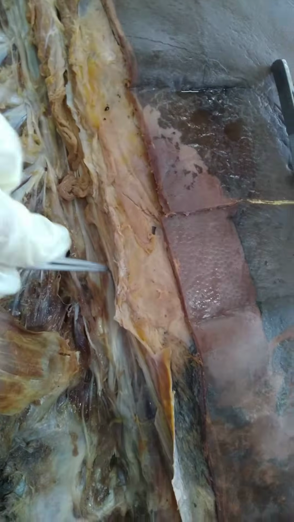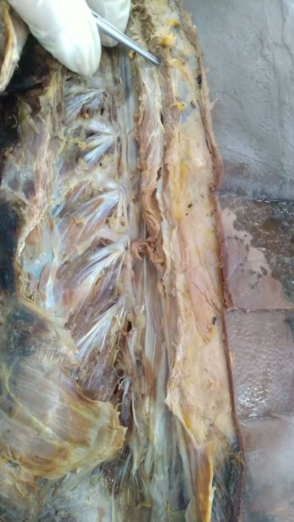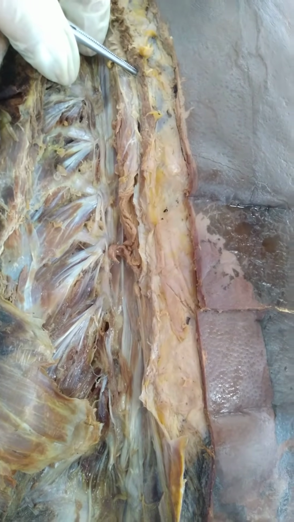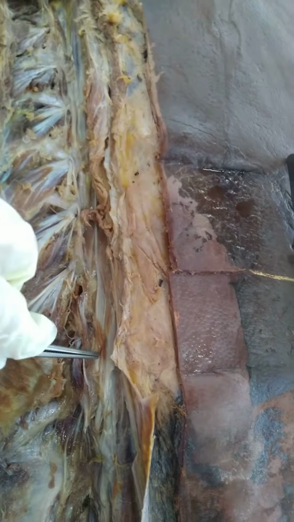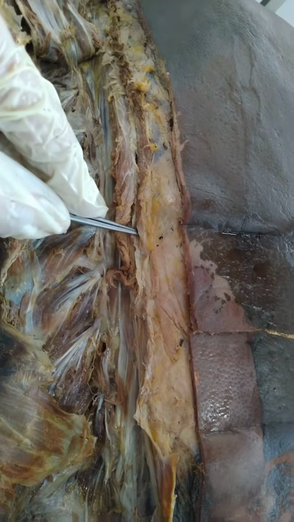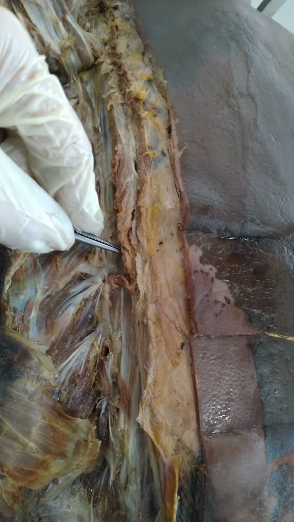For the transversospinalis group, there are three distinctive muscles. We have the semispinalis. They span, or are attached to, more than 4 vertebral levels. They cross over 4 vertebral levels.